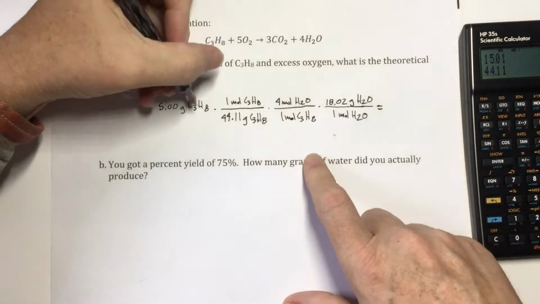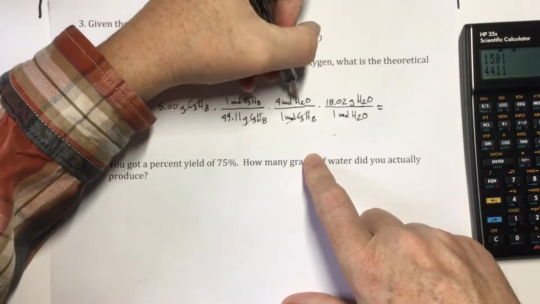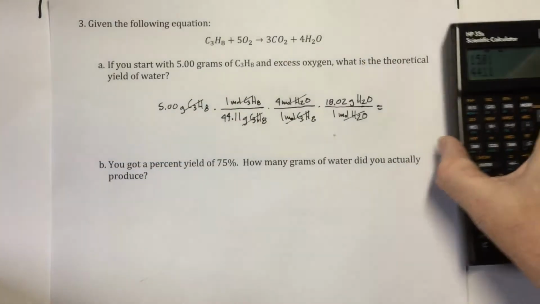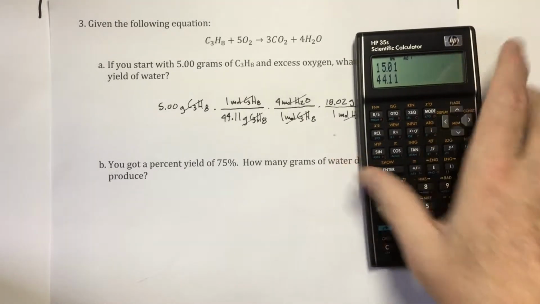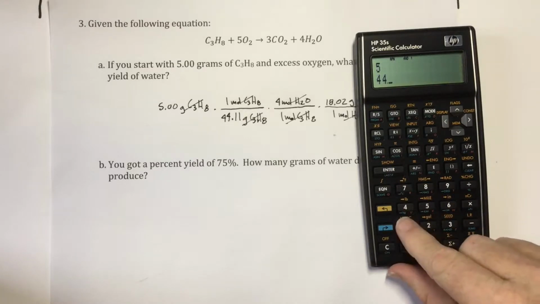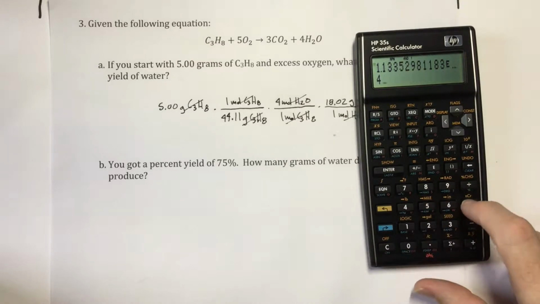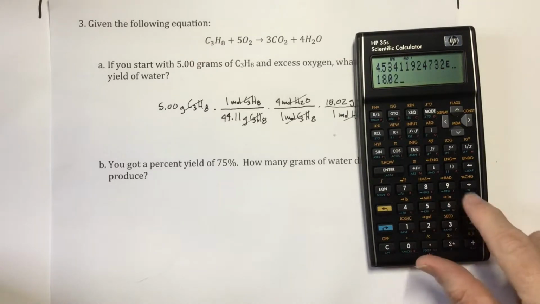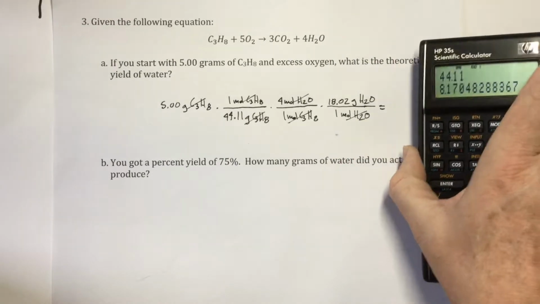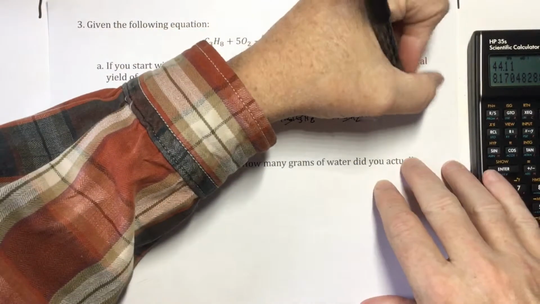So let me just check my units. I have grams of propane, cancels with grams. Moles of propane, cancels with moles. Moles of water, cancels with moles of water. I'm just left with grams of water, which is what I want. So let's do the calculation. 5, enter, 44.11, divide, 4 times 18.02 times. Looks like it's going to be 8.17. I should have 3 sig figs, so 8.17 grams of water.